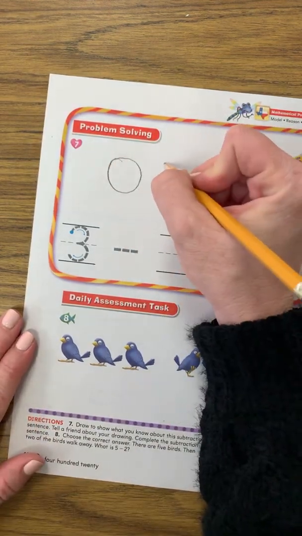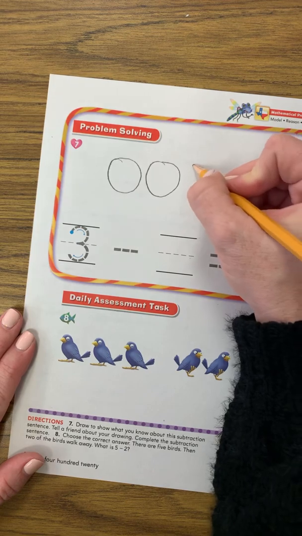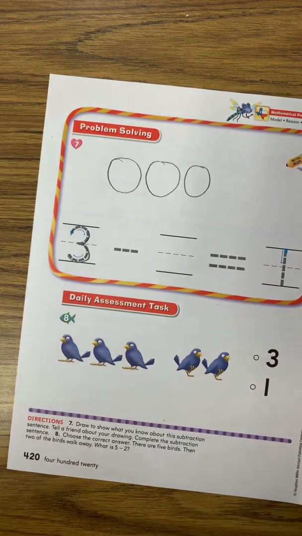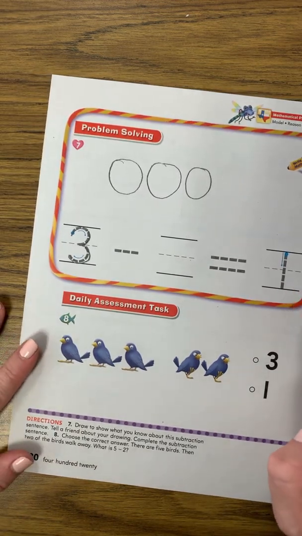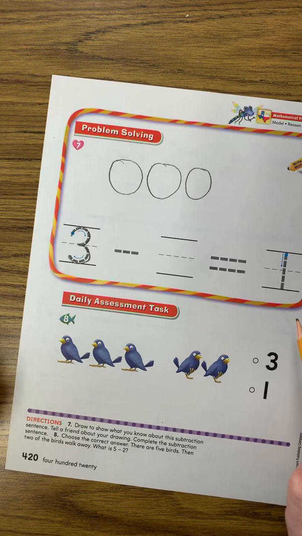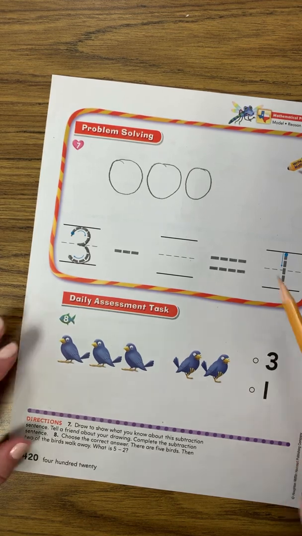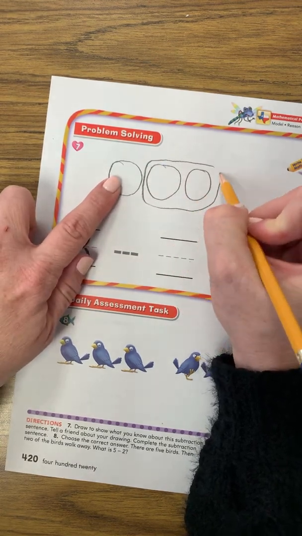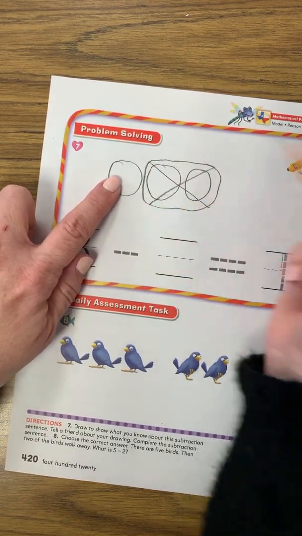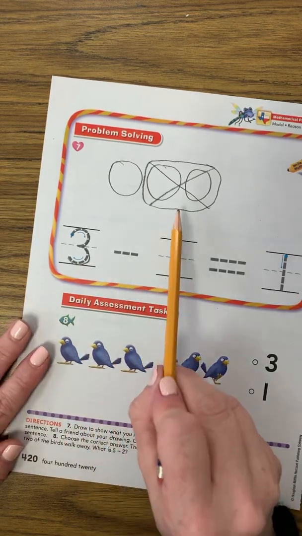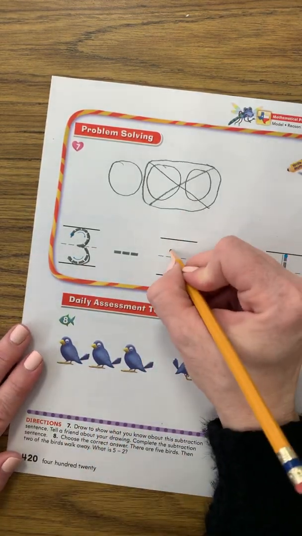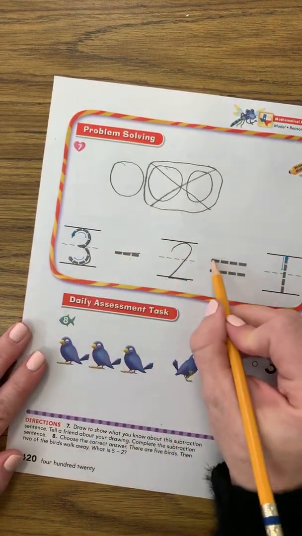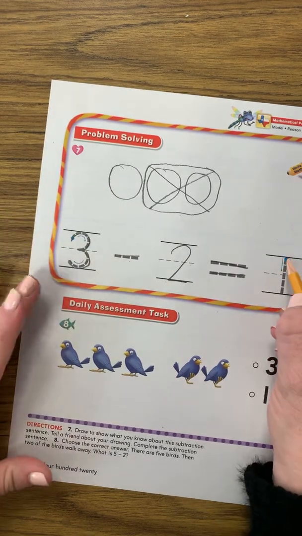We need to start with 3. There's our 3 that we start with. When we're all finished, we need to have just 1 left. So I'm going to circle my objects until I only have 1 left. And here's my 1 left. I'll X those out. So 3 minus how many? How many left? 2. 3 minus 2 equals 1.